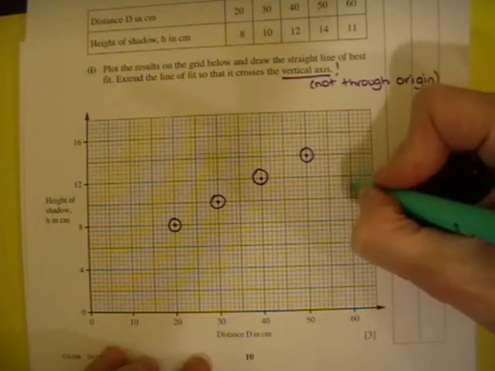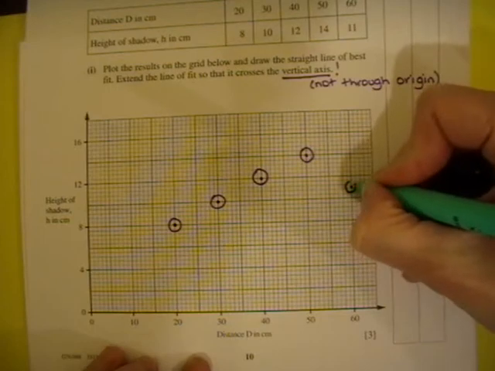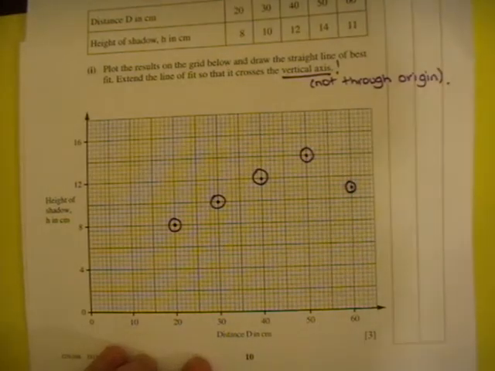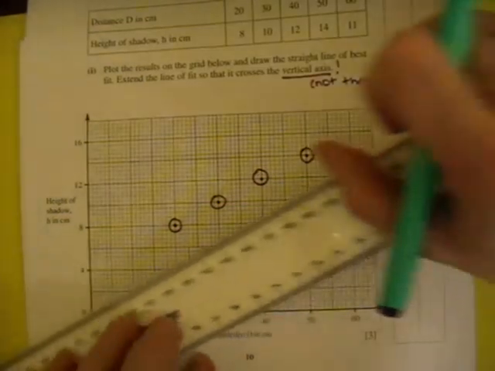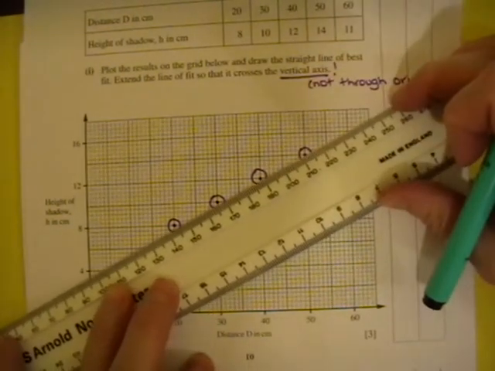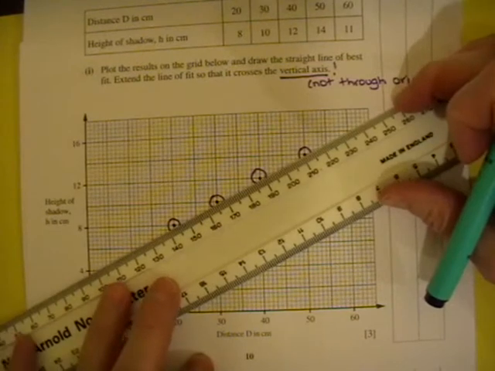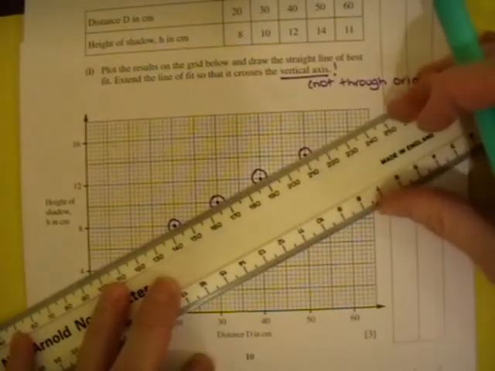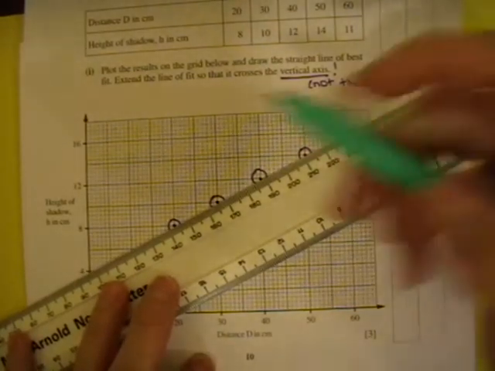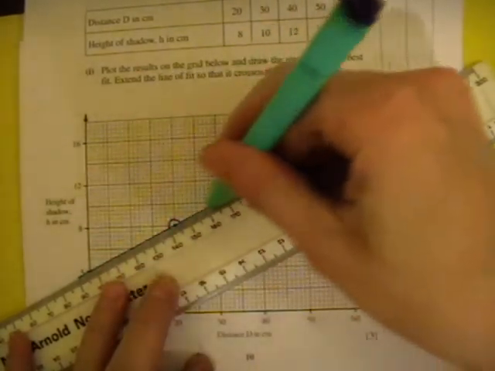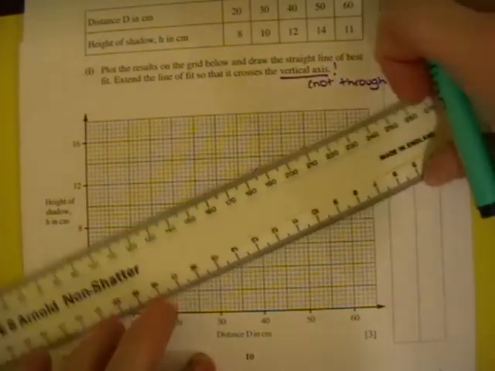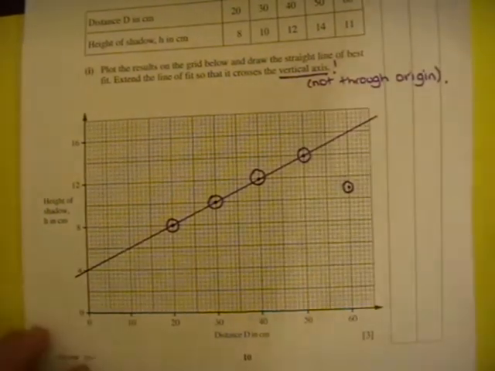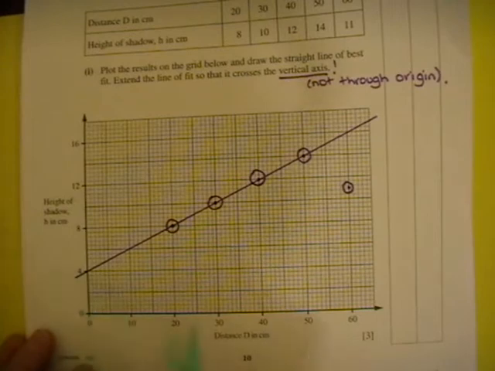Now 11 is down here, so it obviously looks like there's something wrong with 11 and possibly a wrong point which we are going to ignore. So that's an anomalous result, and whenever we draw a line through these, our best fit line, you can see it's a perfect straight line which passes through around 4 centimetres there on the y-axis. So that's where it crosses the vertical axis there at the 4.